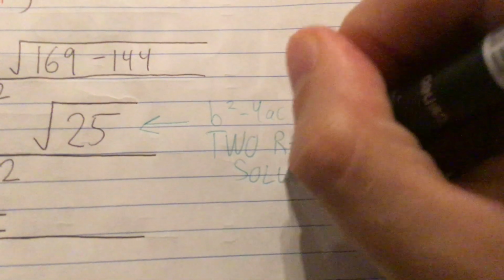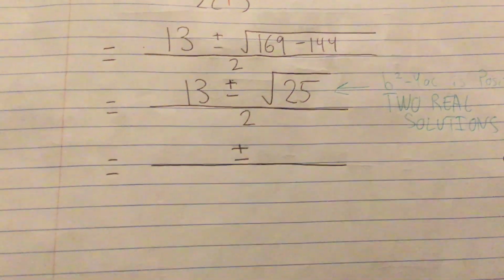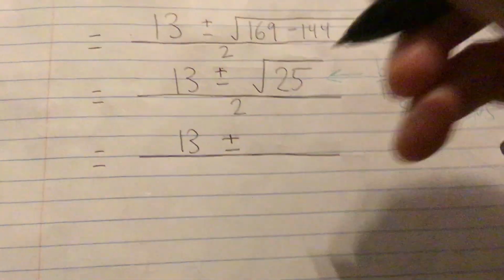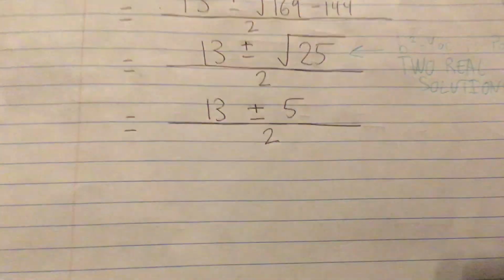Okay, now I'm going to split this into two cases, specifically 13 plus or minus the square root of 25, which is 5 over 2.